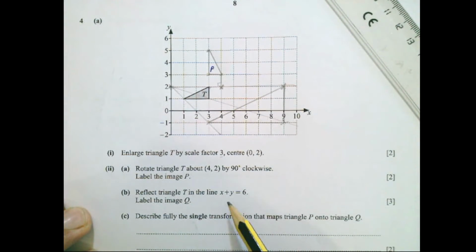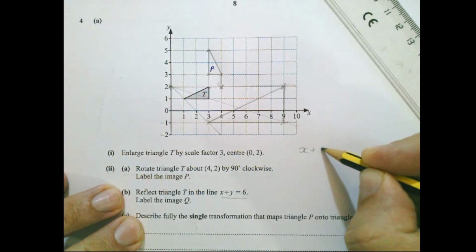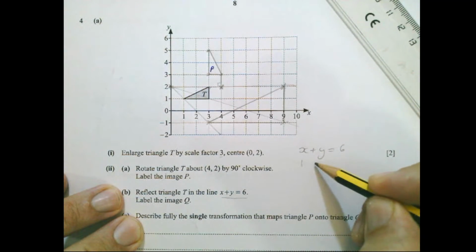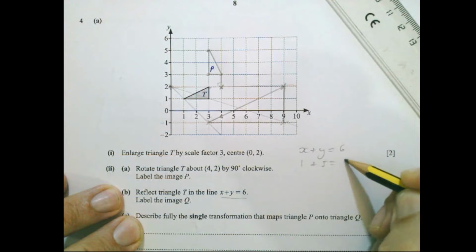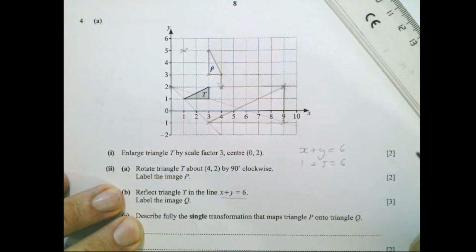Part B, reflect triangle T in the line x plus y is 6. What does x plus y is 6 look like? Alright, just guess some values. So x plus y is 6. Pick a value for x. If x is 1, y must be 5, because it needs to equal 6. So that will be a point on the line.